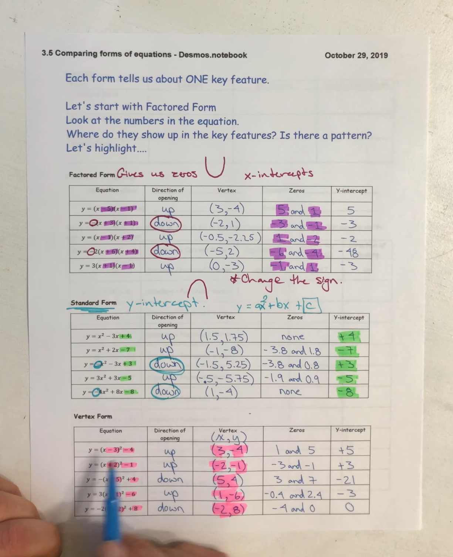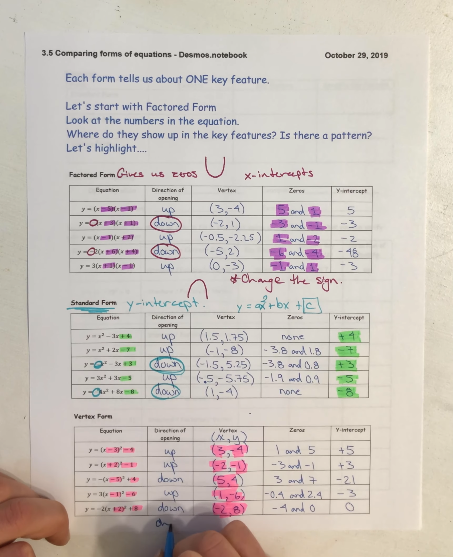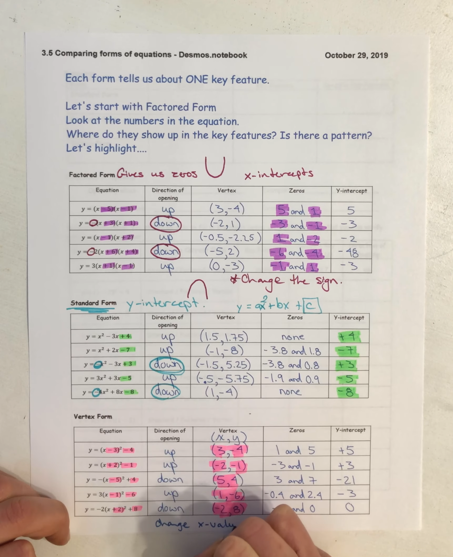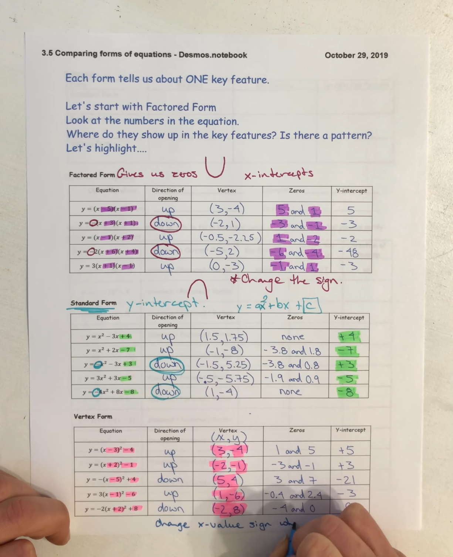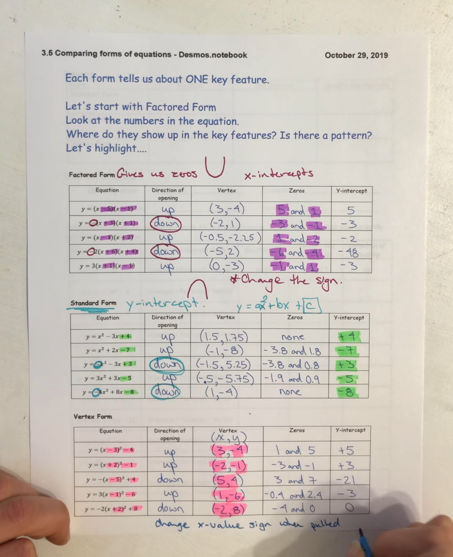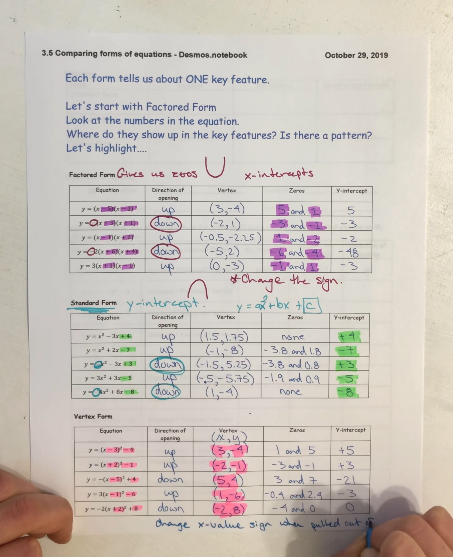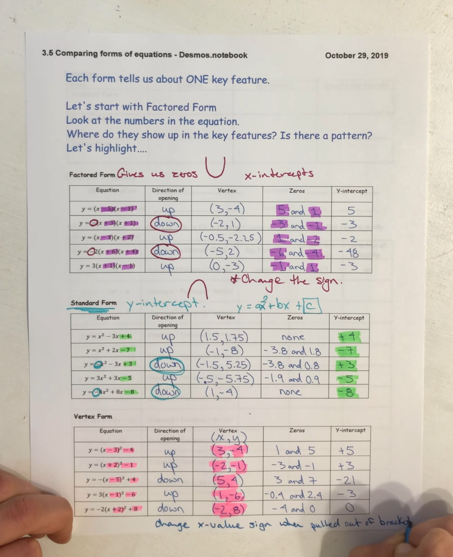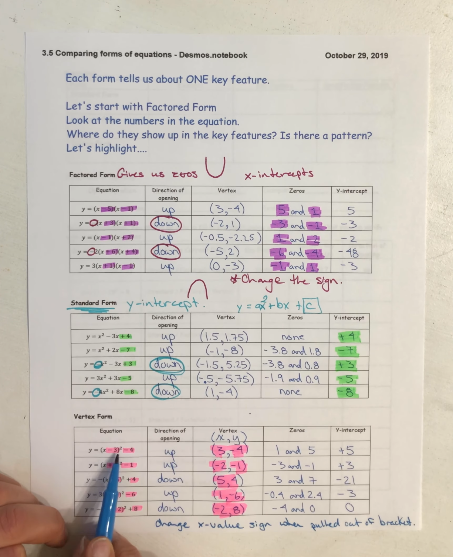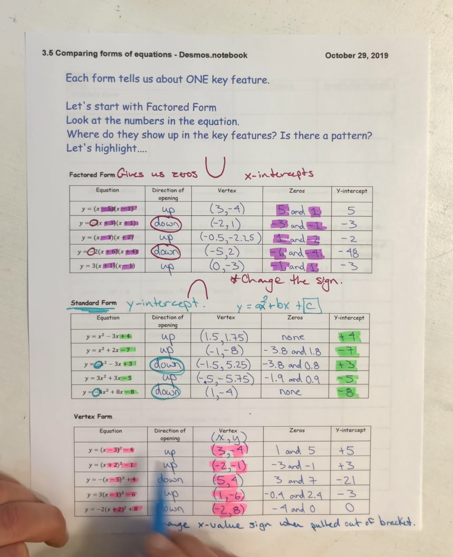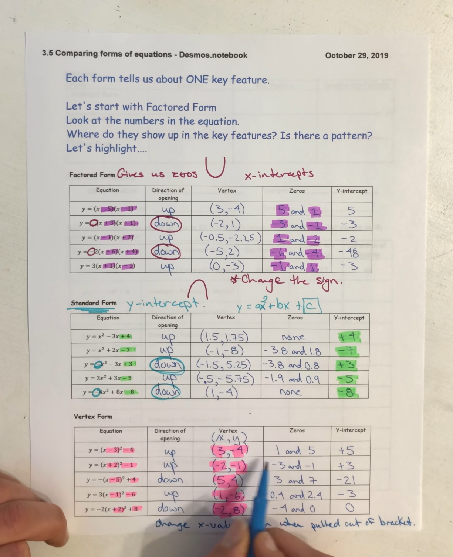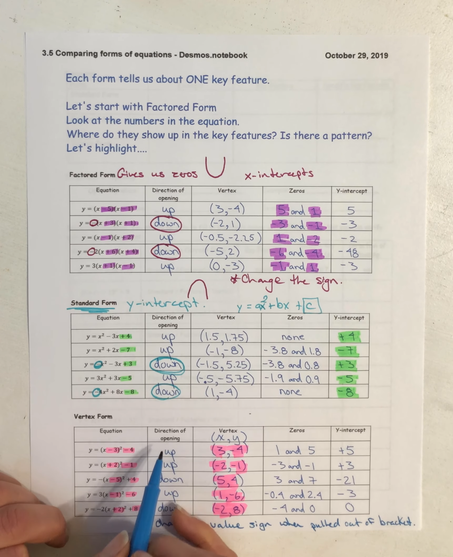So inside the brackets, for us to find our vertex, we're gonna change the X value sign when pulled out of the bracket. So when we pull this out of the bracket, it says a -3 here, it's gonna be a +3. But this one is already outside the bracket, so it's a negative, it stays the same, so it's a -4.